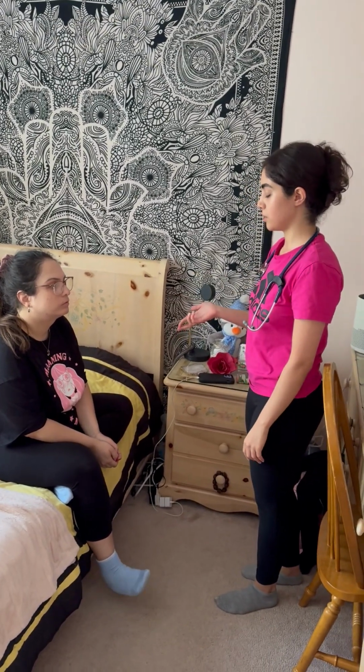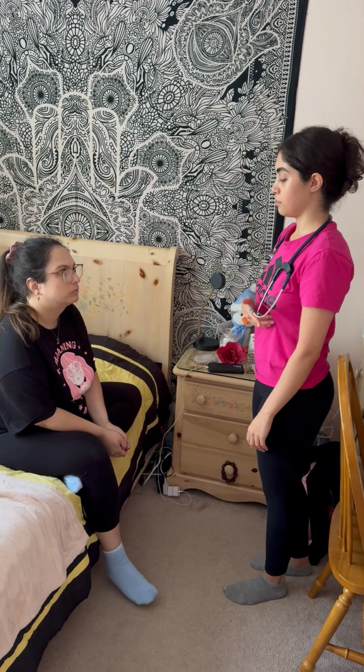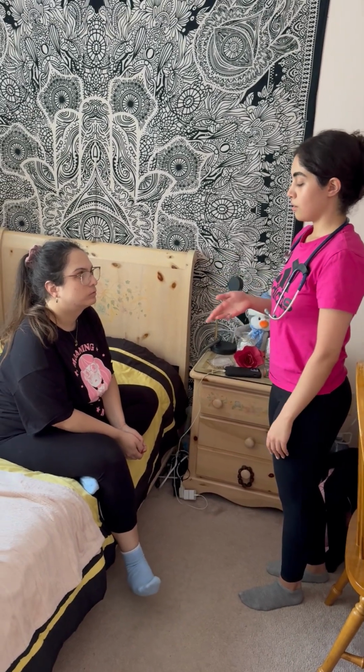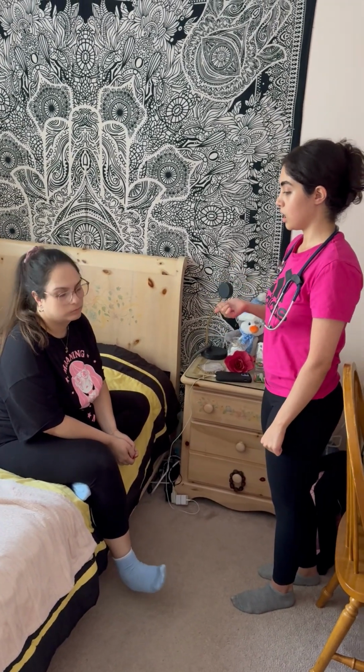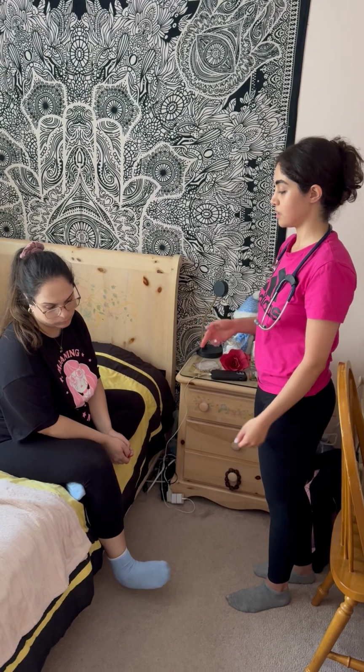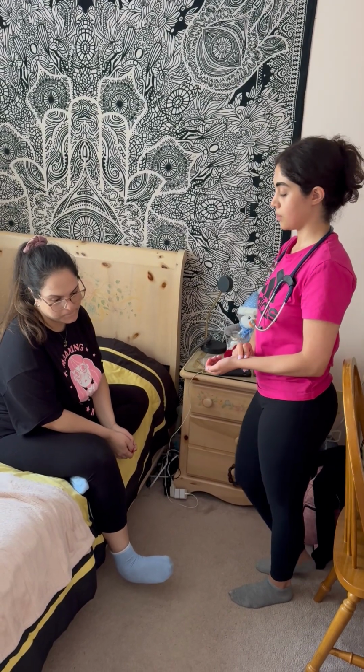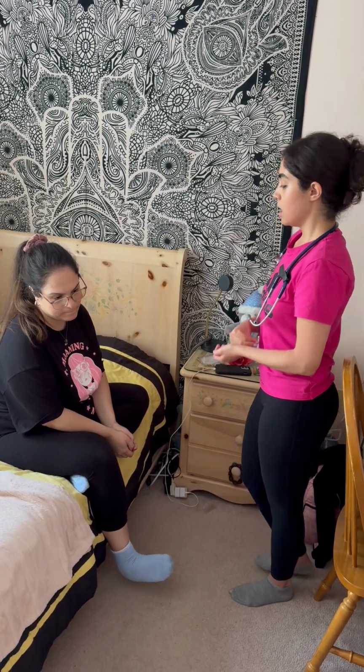I would listen for the apical pulse for a full minute, which is at the mitral valve, for any heart irregularities or pulse deficit. I would check apical and radial at the same time.